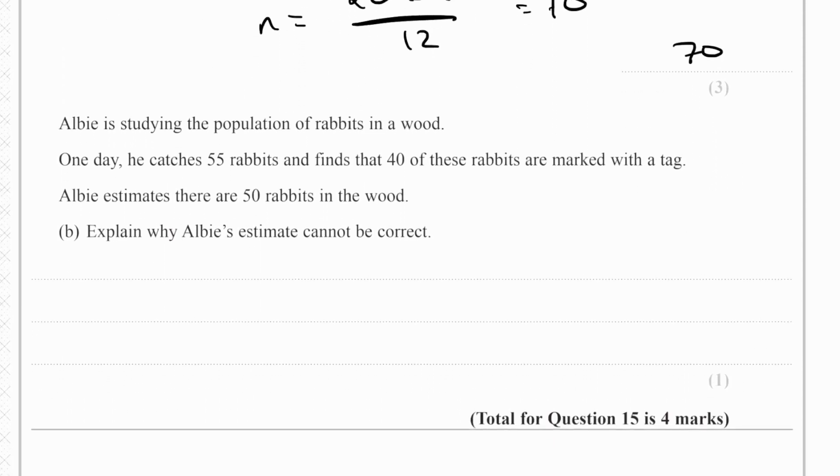Albie is studying the population of rabbits in a wood. One day he catches 55 rabbits and finds out 40 of these rabbits are marked with a tag. Albie estimates there are 50 rabbits in the wood. Explain why Albie's estimate cannot be correct. Well, very simply, he caught 55 in the first place, so how could the total population be 50? So the sample cannot be greater than the population.